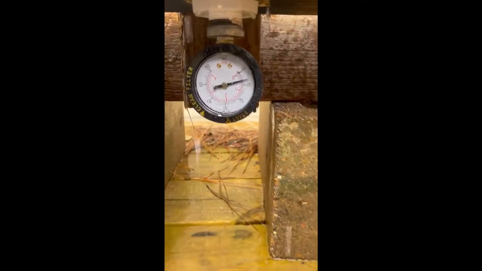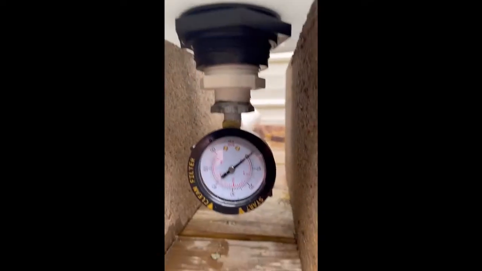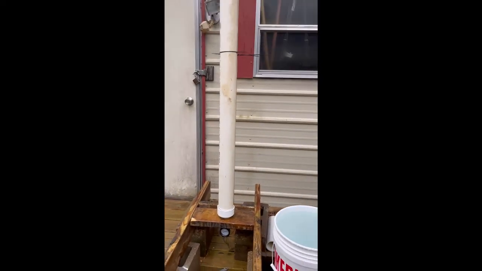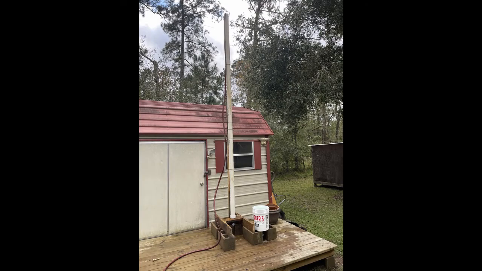Here you can see our experimental value is around 6, which is close to our theoretical. And for this one it is under 1, so we assumed it was near 0.5. And here's an image of the full contraption.